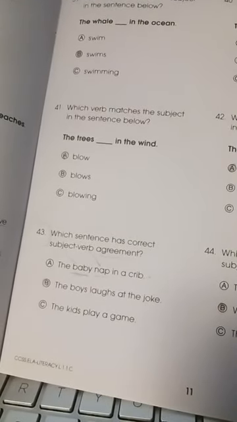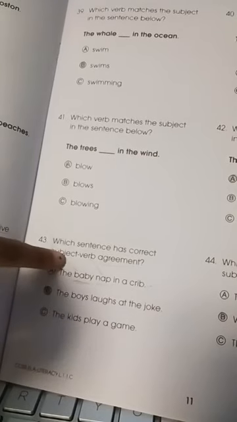Okay, so now let's go to this one. The boys laughs at the joke. Now I want you to tell me what the subject is, the verb is, and if it's a disagreement or agreement. So the boys are the subject, and the laugh is the verb, and it's a disagreement. Okay, and so what makes that a disagreement?